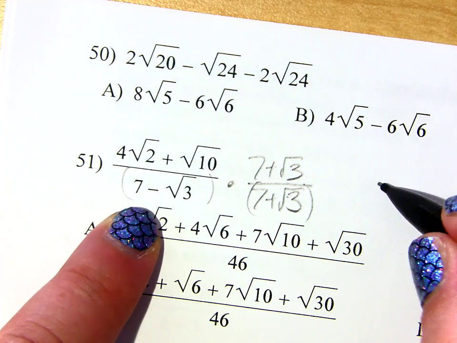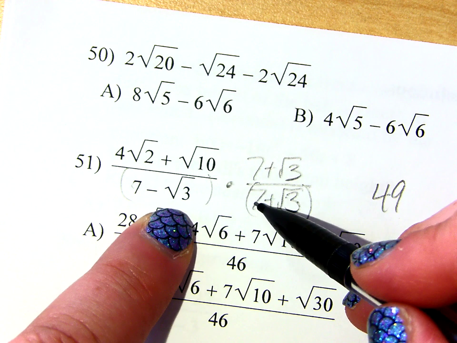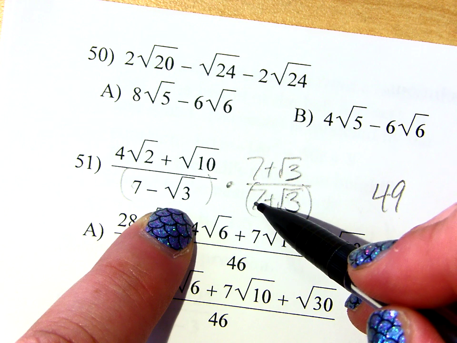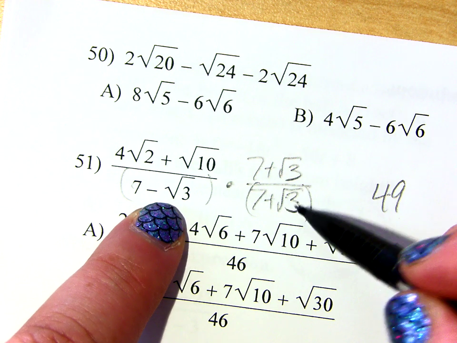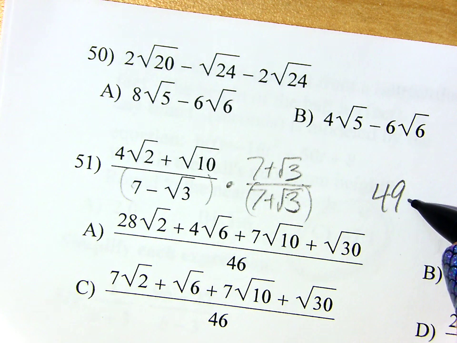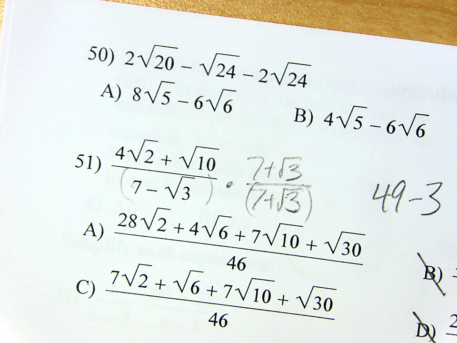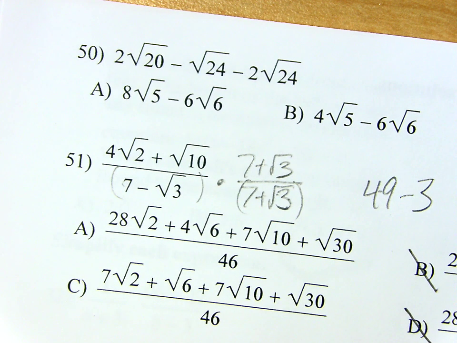So, first, 49. Outside is plus 7 root 3. Inside is a minus 7 root 3. So they cancel each other out. And then the last, what is negative root 3 times positive root 3? Negative 3. So 46 is my denominator. So we're going to cross off B and D. So we're left with A and C.